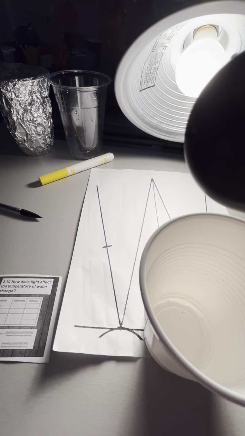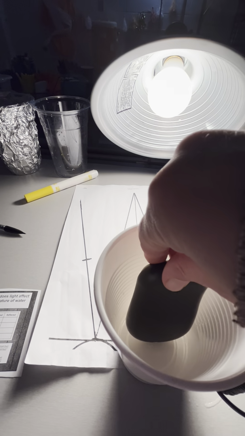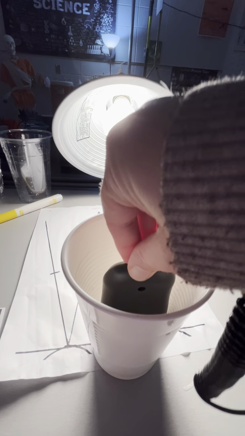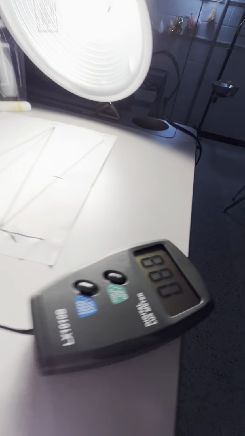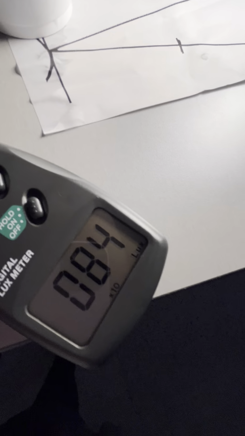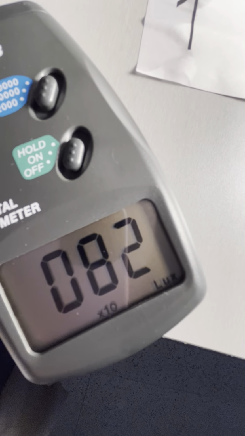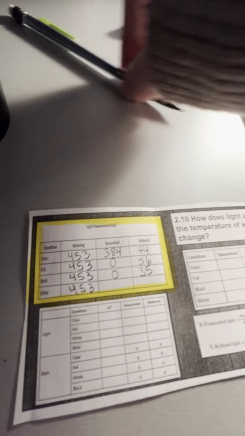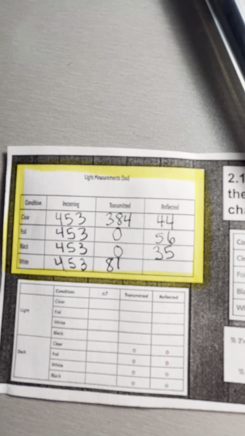Here's our white cup, and the light meter to find out how much is being transmitted. I placed it in the cup, facing the light, and our number is showing, let's go with 81. So transmitted light for the white cup is 81, which means it is not opaque like the foil and black cups.